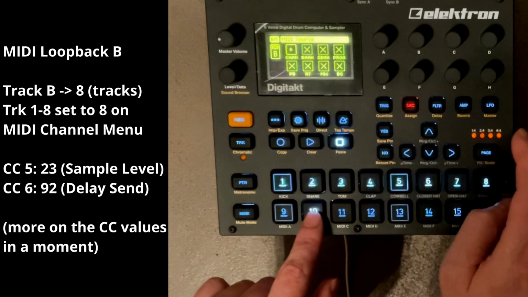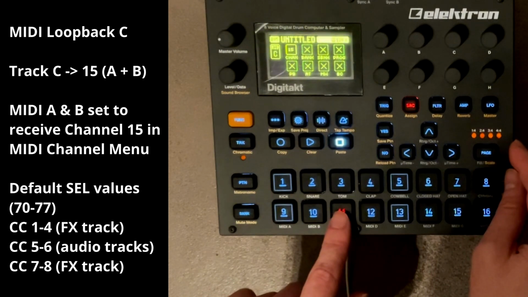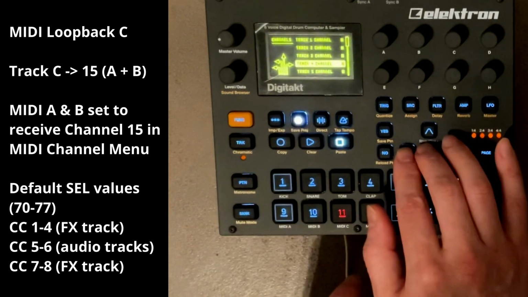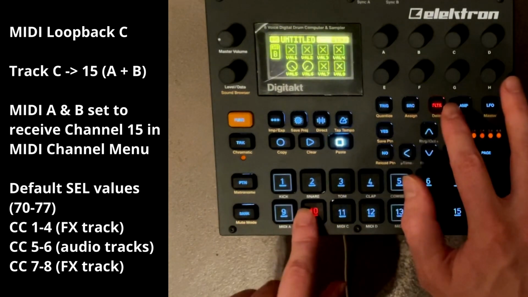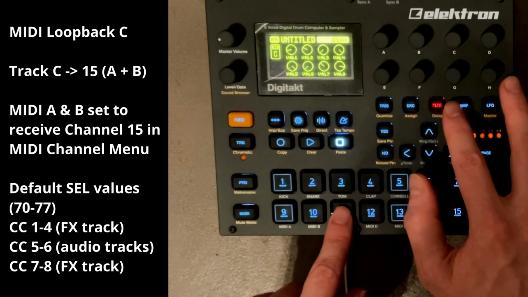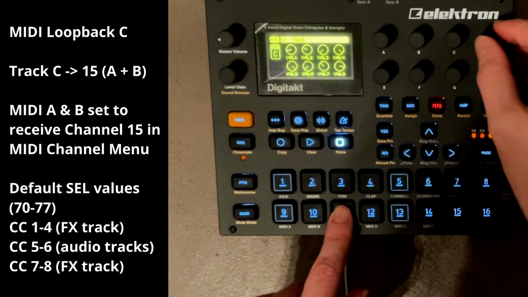Then MIDI track C is able to control MIDI tracks A and B also using MIDI, but that lets you pick up to 8 total values to change on a per track basis.